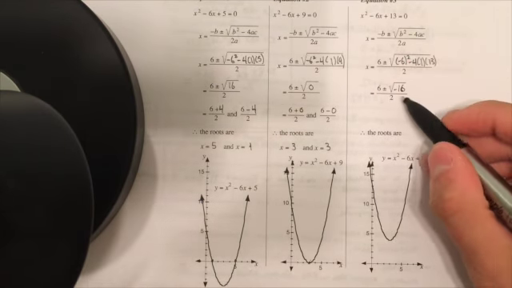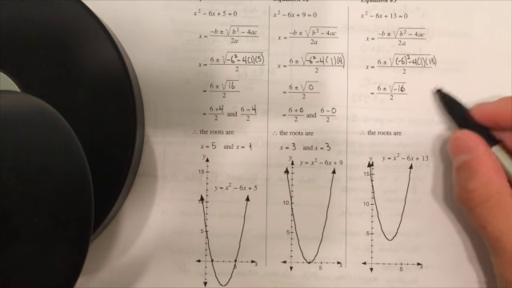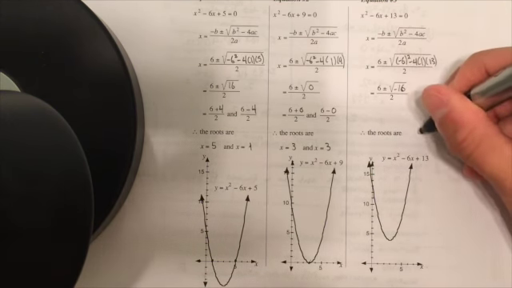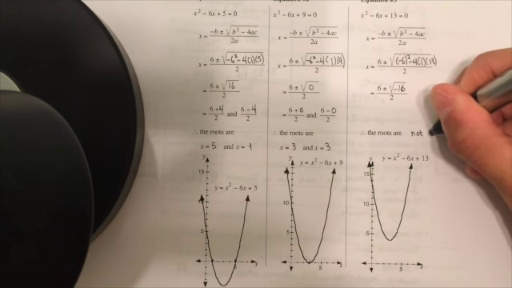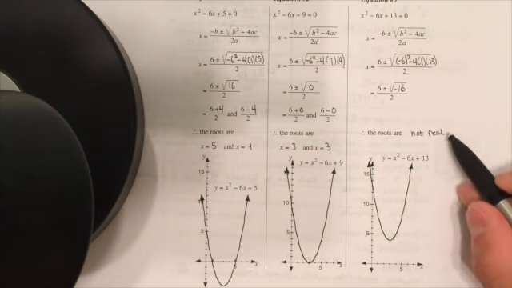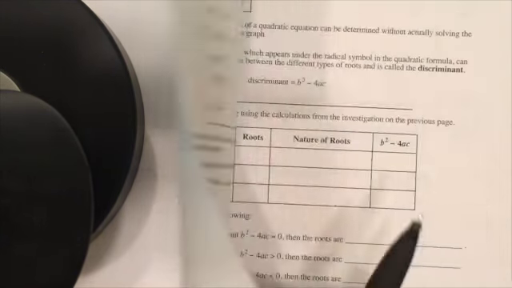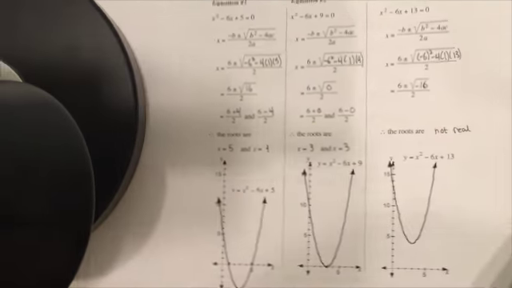Okay, so we can't actually take the square root of a negative number. So in this case, the roots are not real. They're not real because you can't take a square root of that negative number. Now let's see what this means.